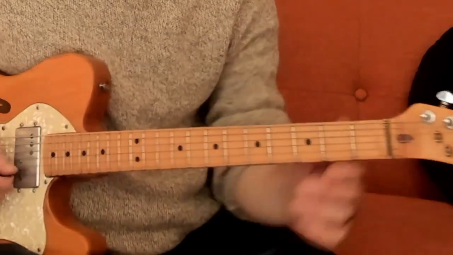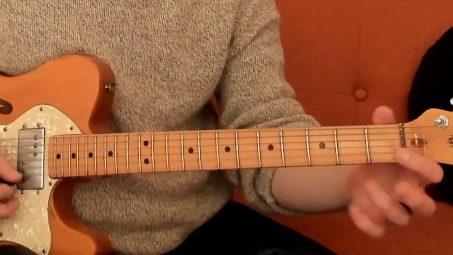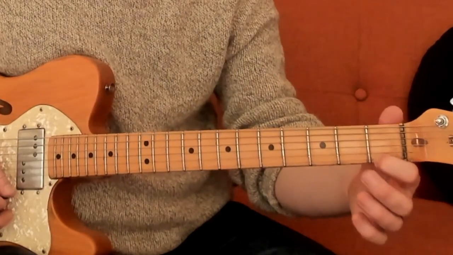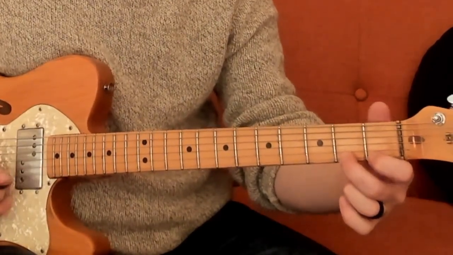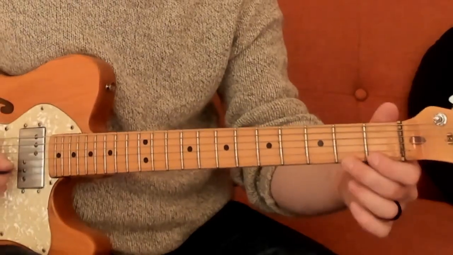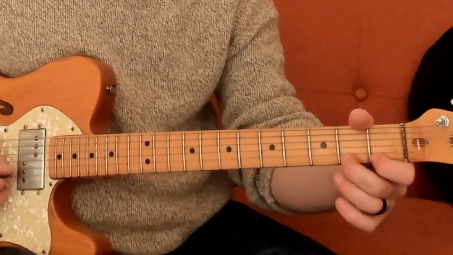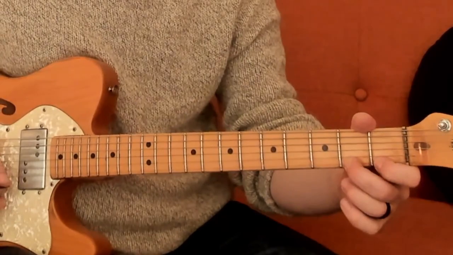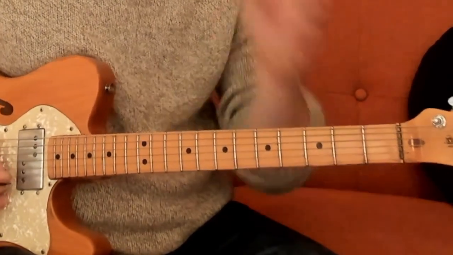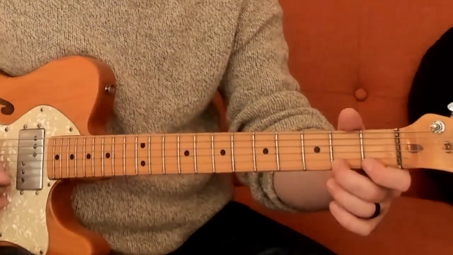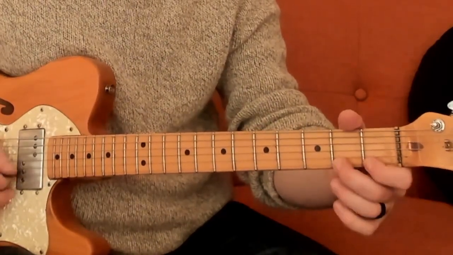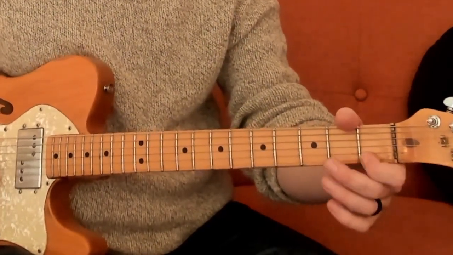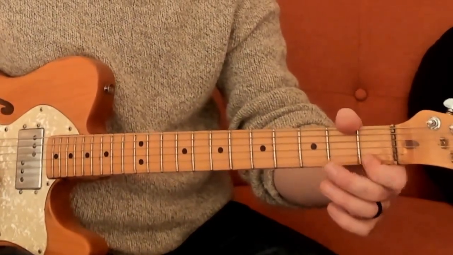Hit the open high E, E, F, F sharp. That's called chromatic when you go just half steps like that. Right up the alphabet. E, F, F sharp. Warm yourself up there. E, F, F sharp, F, E, F, F sharp. See how right off the bat there's a lot of tension right in there.